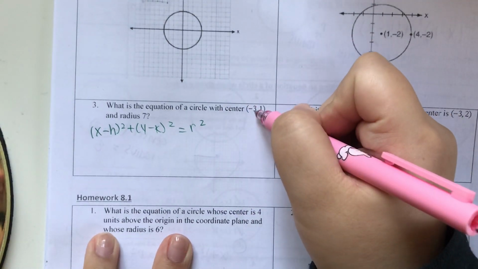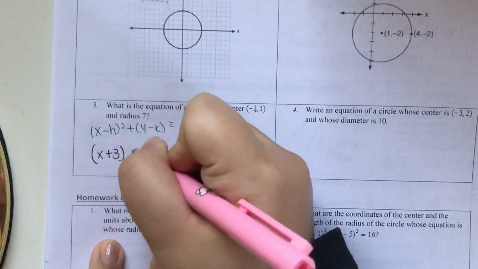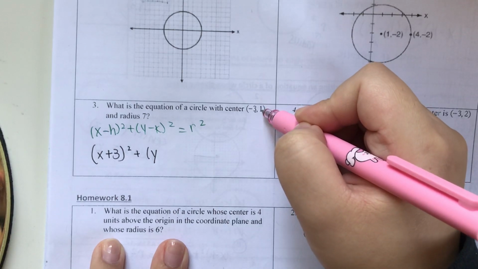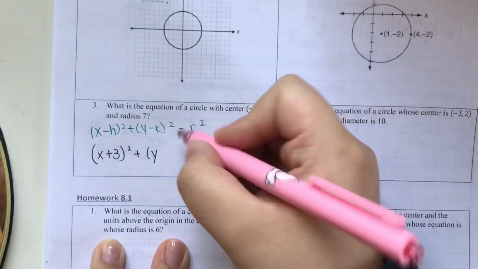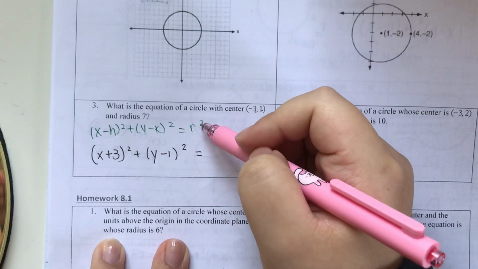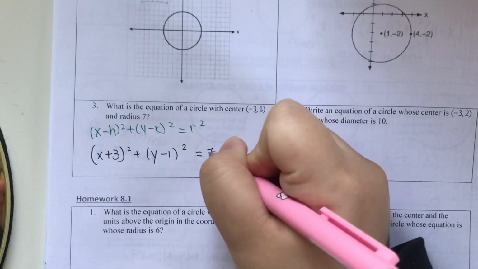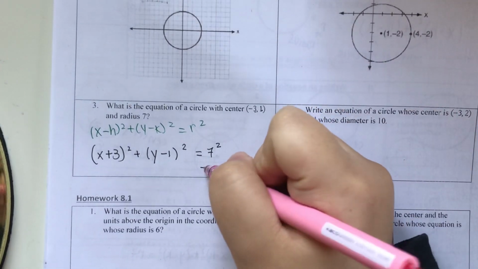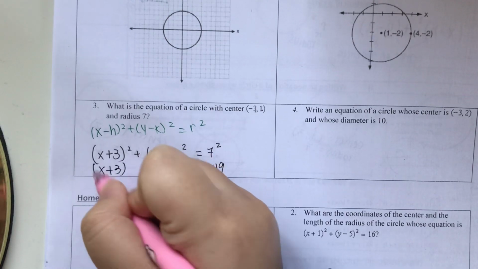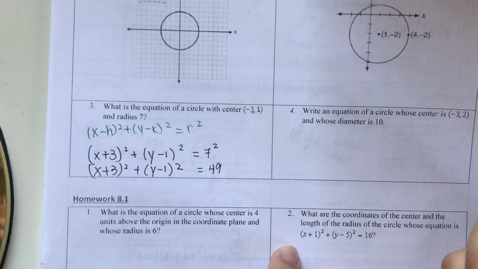Negative 3, I need to change the sign. So it becomes x plus 3 to the second power. Copy down the rest. 1 is positive, so I need to change it to a negative. So y minus 1 to the second power is equal to r to the second power. R is radius, so the radius is 7, so it's 7 to the second power, or you could rewrite it as 7 times 7, which is 49. So x plus 3 to the second power plus y minus 1 to the second power is equal to 49.